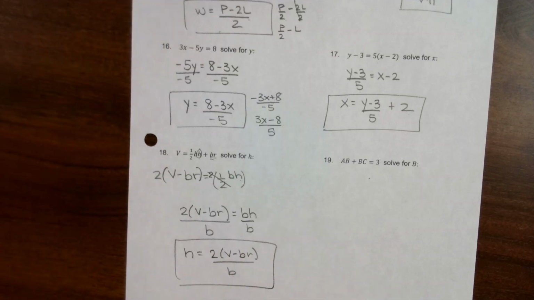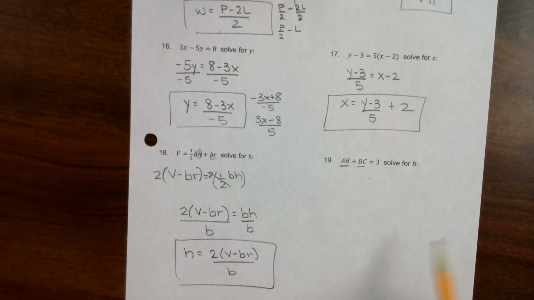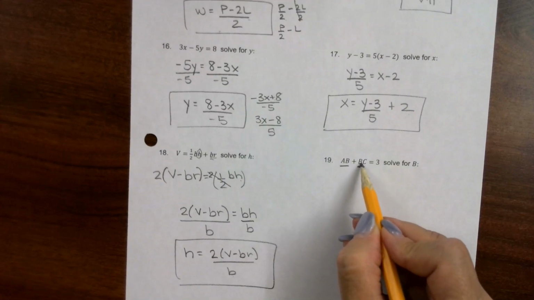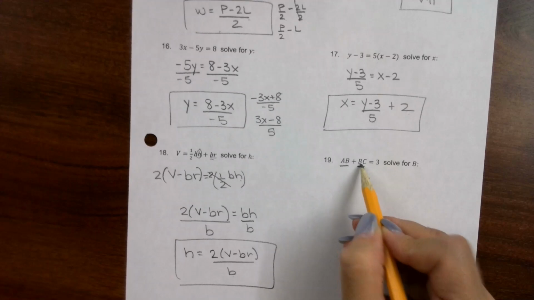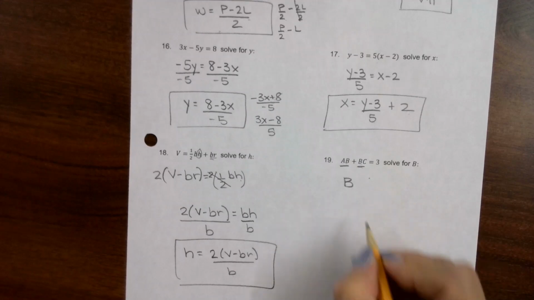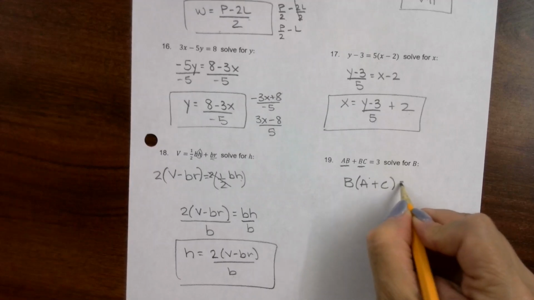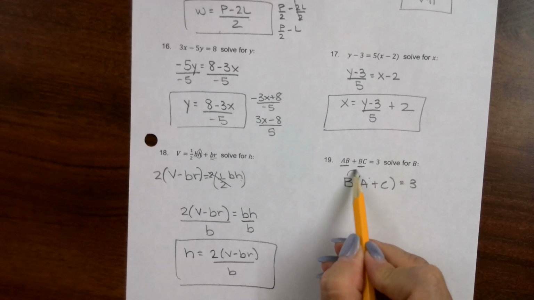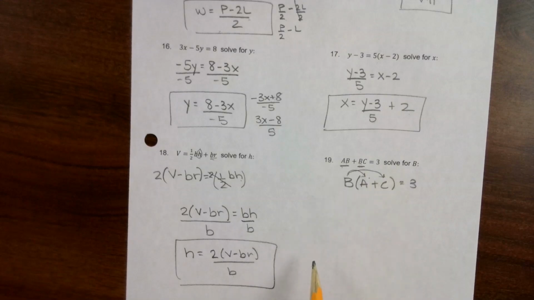All right, last one, solve for b. So I have b here and I have b here. So this one's tricky. What you have to do when you have this is isolate the b term, which means if this has b and this is b, I can factor this out. So I have a b. What's left on the inside is a plus c. Now, if you want to make sure I'm right, it's b times a, which is ab, and b times c, which is bc.